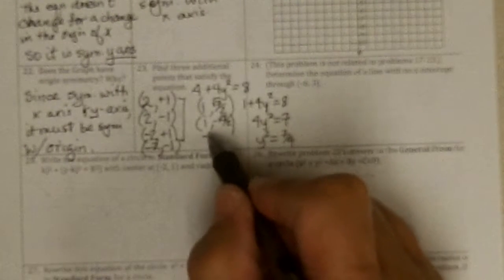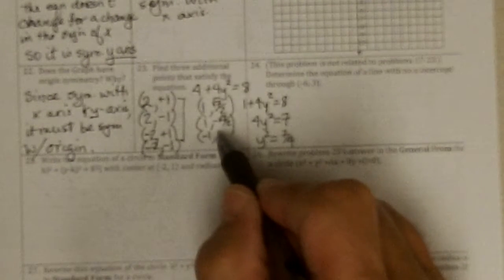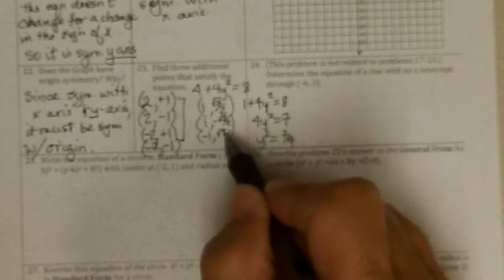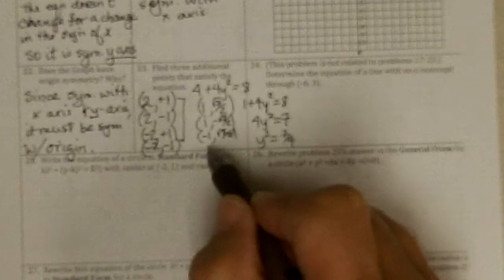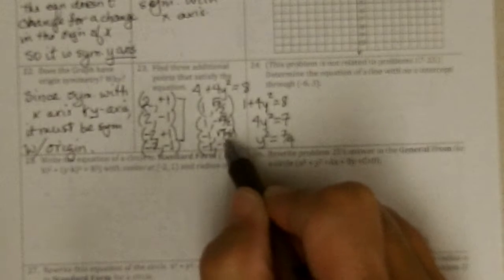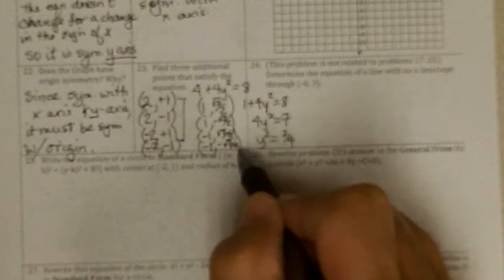Or square root of 7/4 would be all right, plus or minus. But you also could put -1 in and get square root of 7 over 2, and minus 1, you can also get minus square root of 7 over 2. Okay, so I did 8 points. You only needed to do 3 that are different from the original ones.